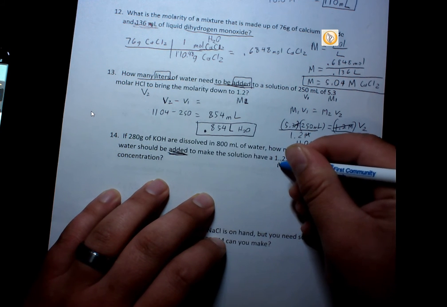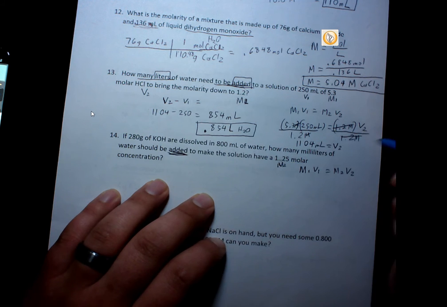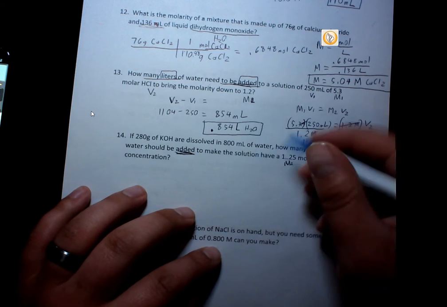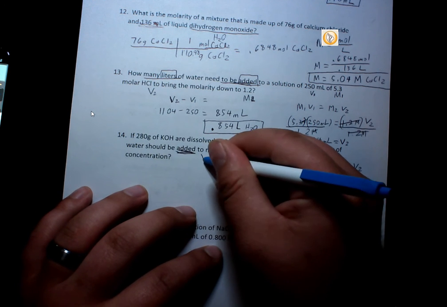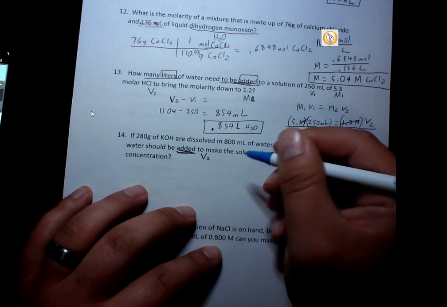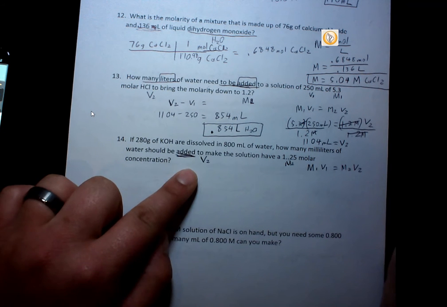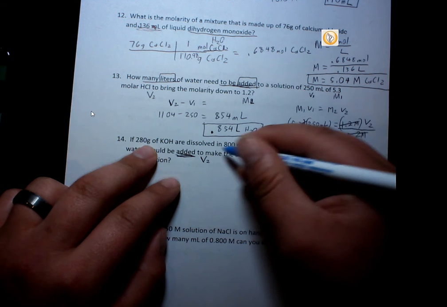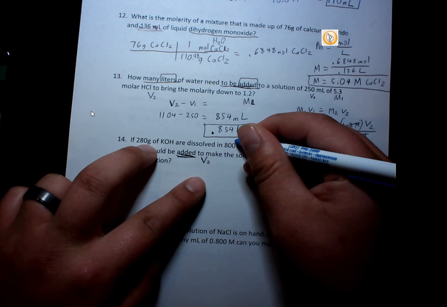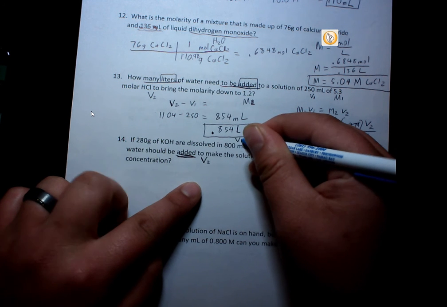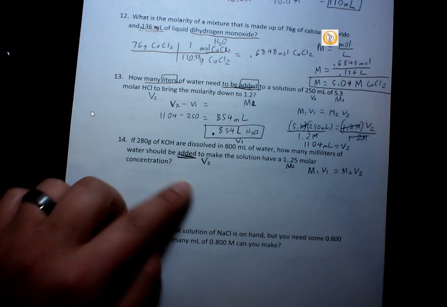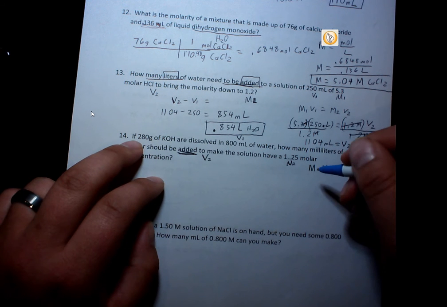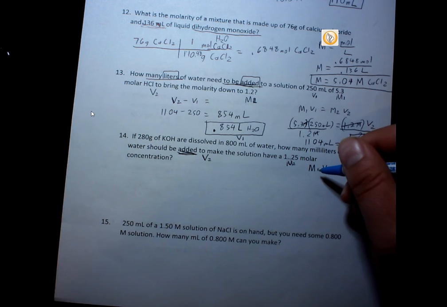That's obviously going to be M2 because it doesn't exist yet. Needs to be added, so we need to know V2, but we're going to have another step where we subtract. We have 800 milliliters of water. That's our V1. But we don't have a concentration at the beginning.